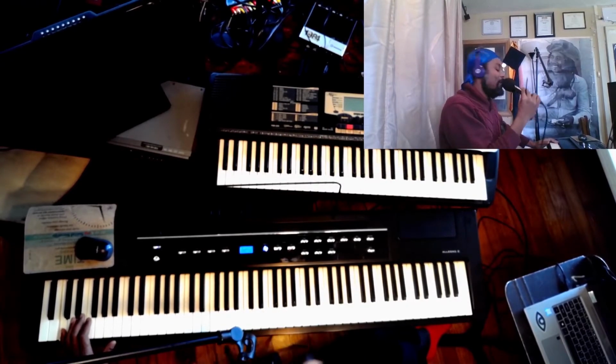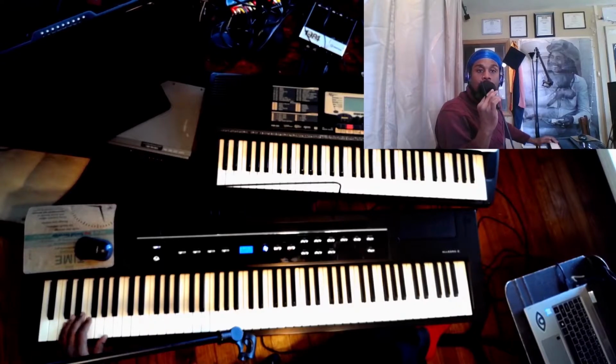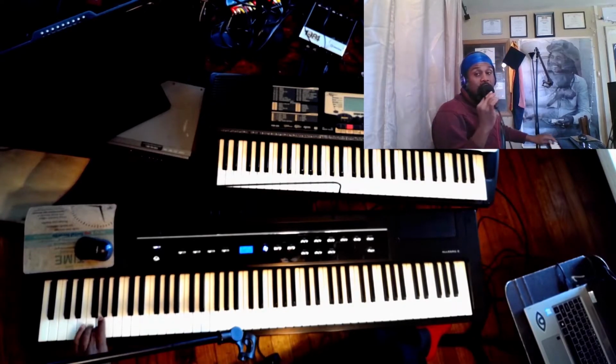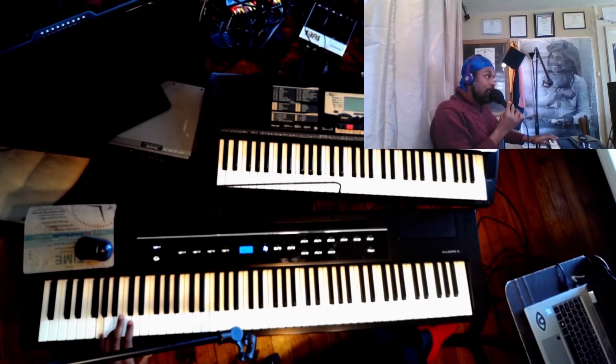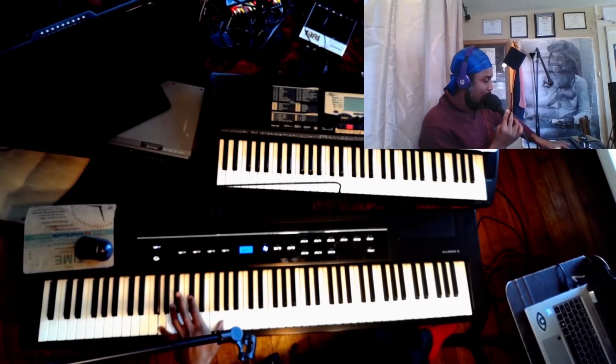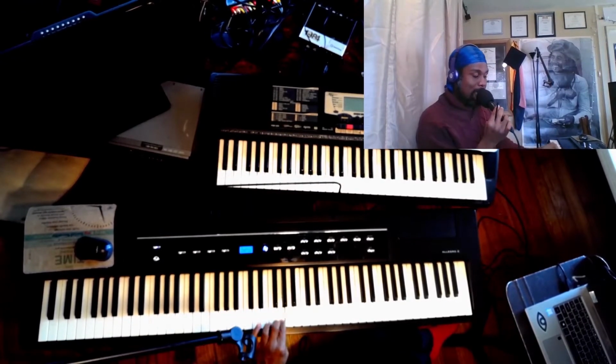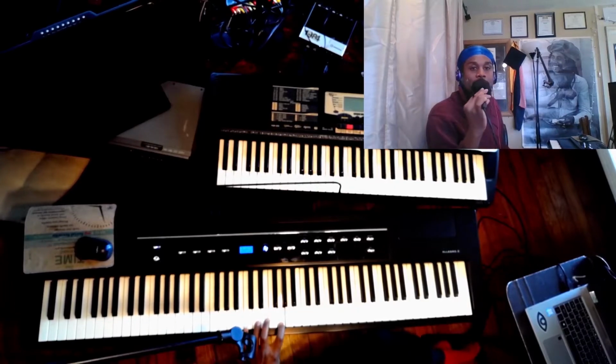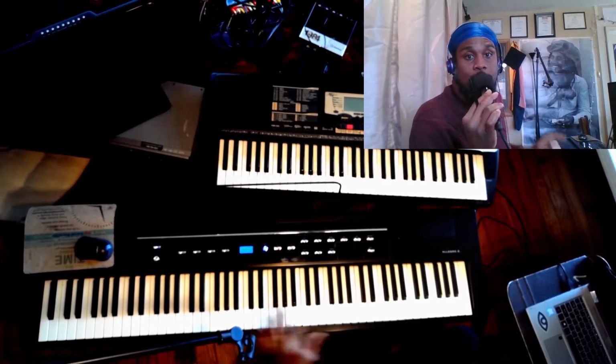Let's start over. So the first C on the piano is C1. So the G directly above that would be G1, right? So if that's G1, the G above that is going to be G2, G3, G4. G4 is the G directly above middle C.